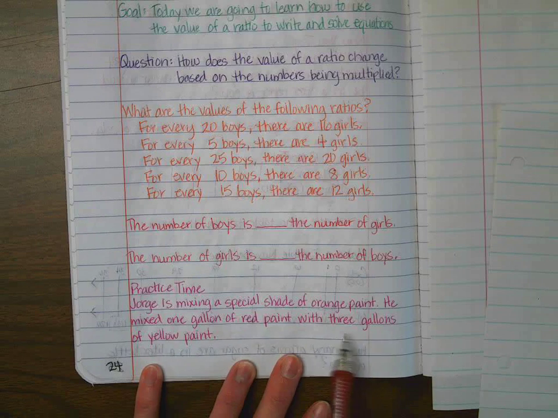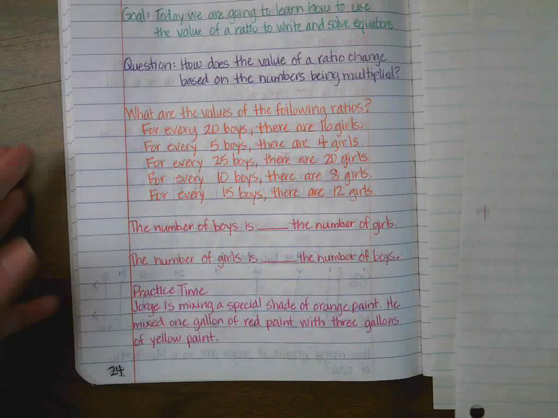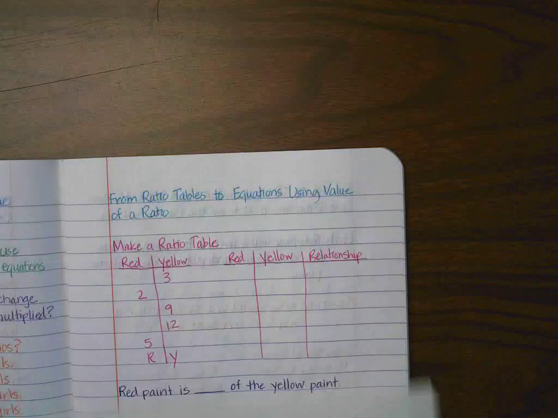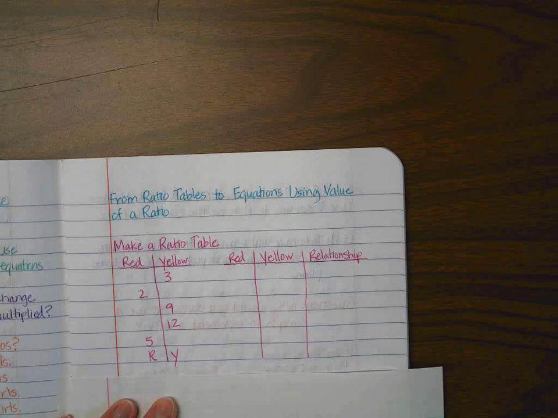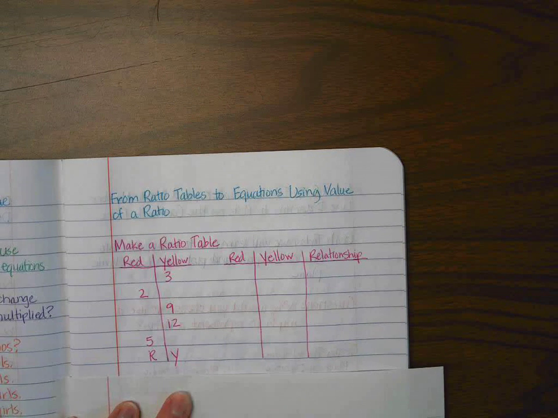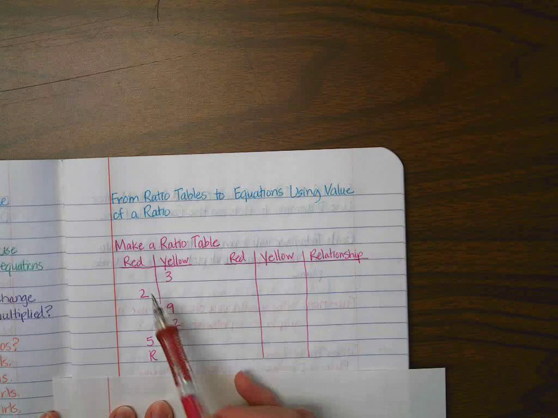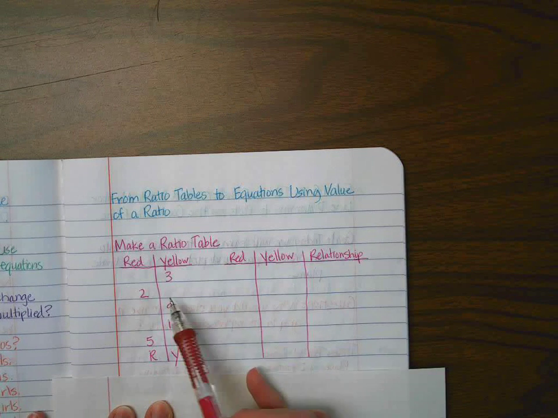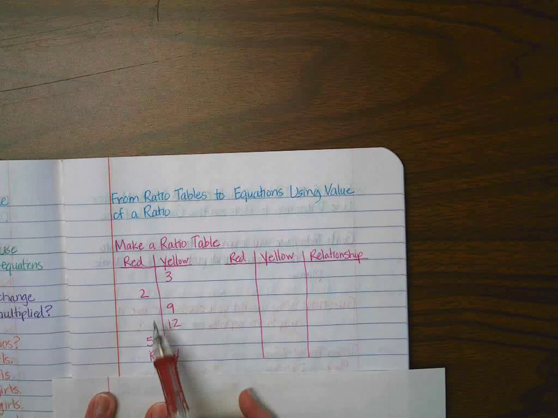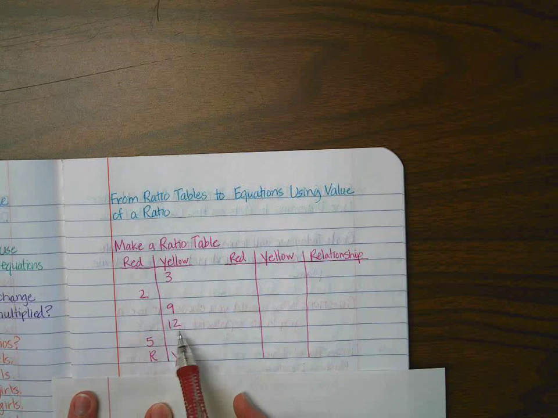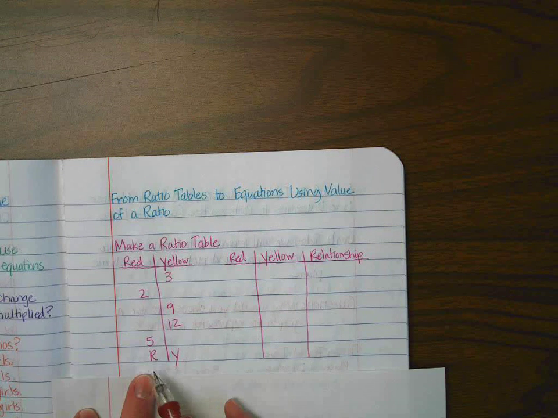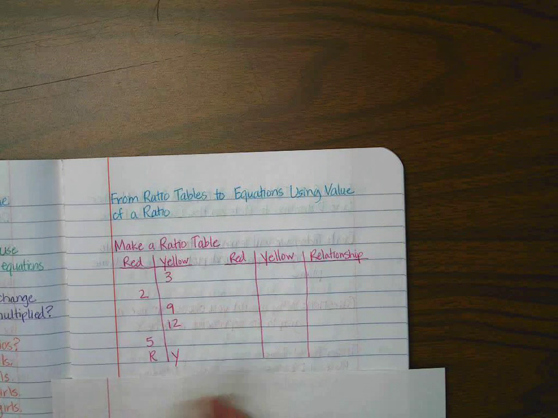He mixes 1 gallon of red paint with every 3 gallons of yellow paint. Okay, so basically what we're going to do is make a ratio table of what we just read. So make a ratio table, red and yellow. So we know blank to 3, 2 to blank, blank to 9, blank to 12, 5 to blank, and then red to yellow.